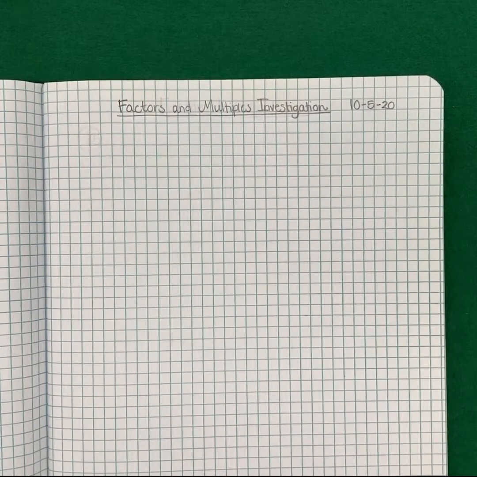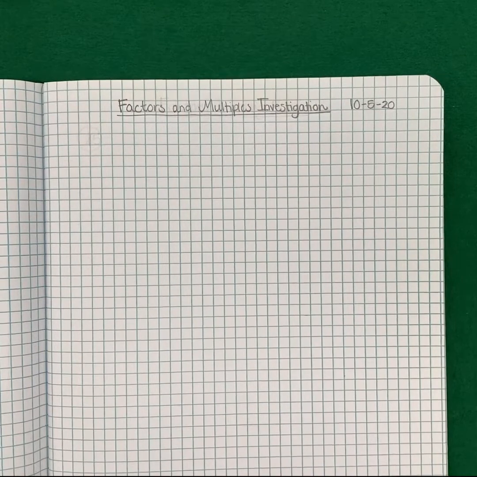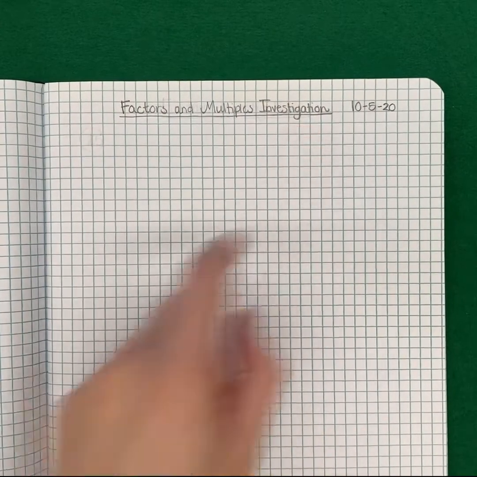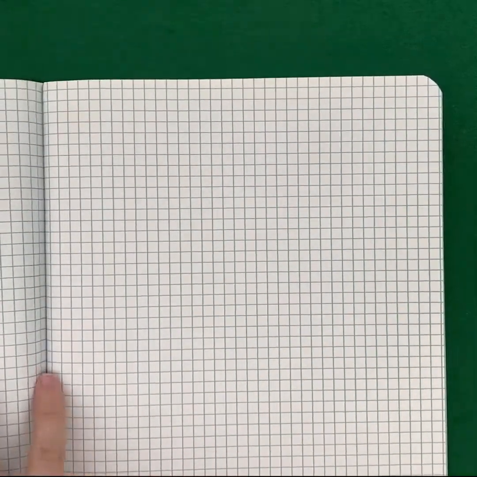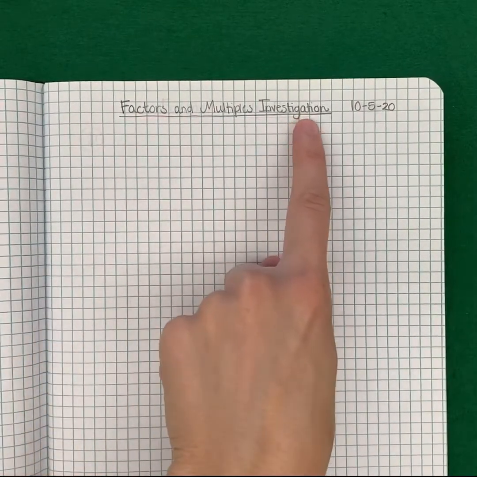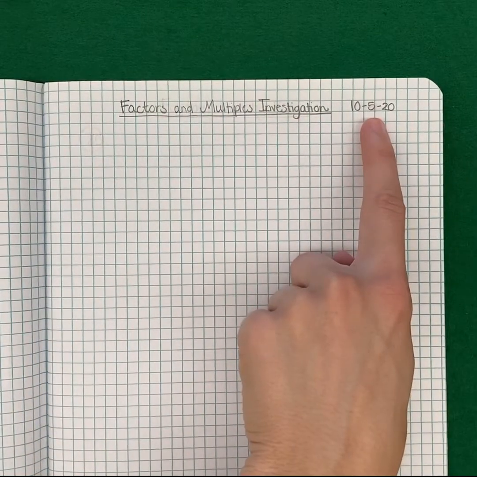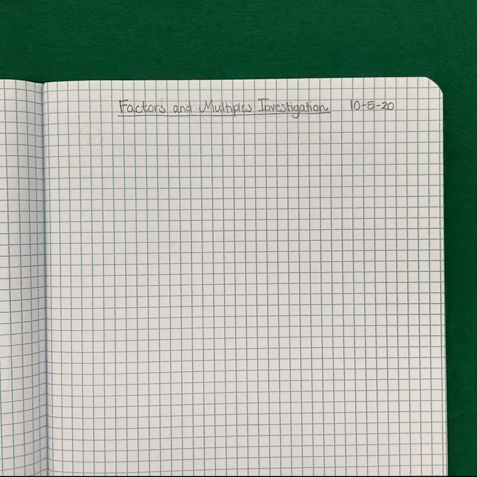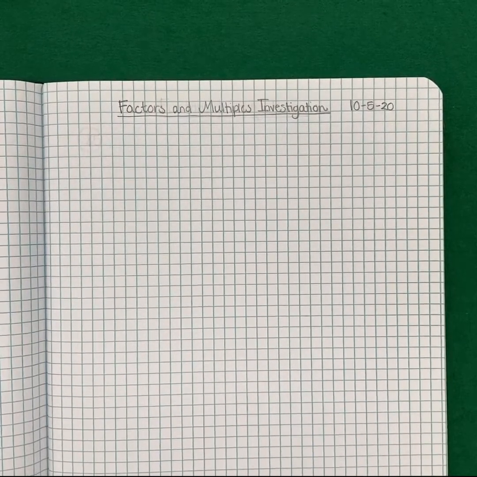So what I'd like you to do before we even jump into this is grab your math journal and title it up at the top on your newest page. Remember, we use fronts and backs of pages and we go in order. So on your newest page, title it Factors and Multiples Investigation and then put the date. And I've put October 5th as my start date. So if you need to pause the video right now to do that, that would be a great idea.